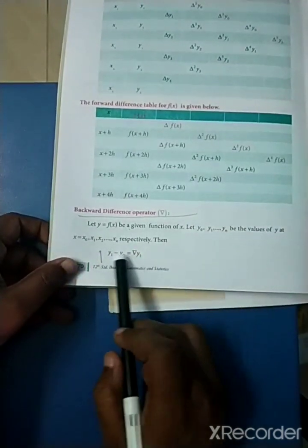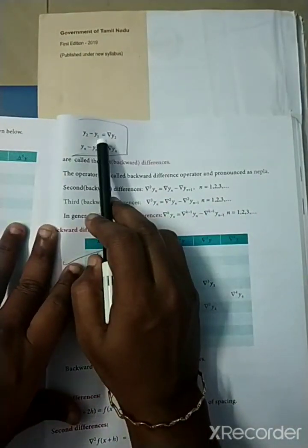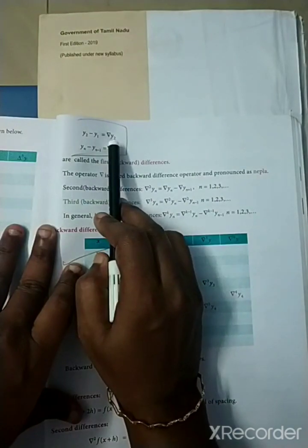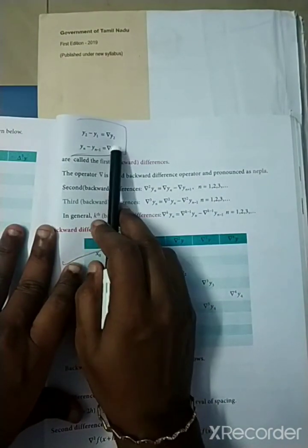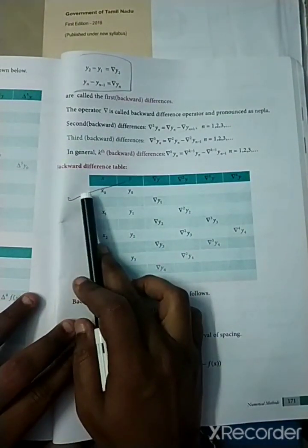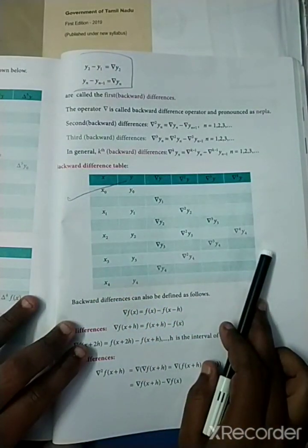The subtraction is as such, but we will be using this symbol. And again y2 minus y1 will give me delta y2. Then yn minus yn minus 1 will give me delta yn. Now this is how we have constructed our backward table. I will show you an example, then you will understand how they have constructed.